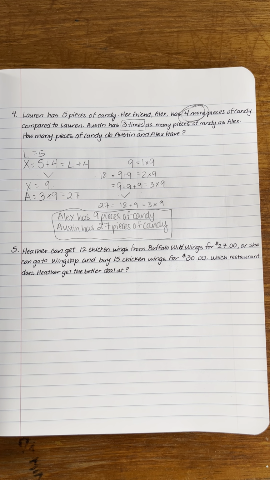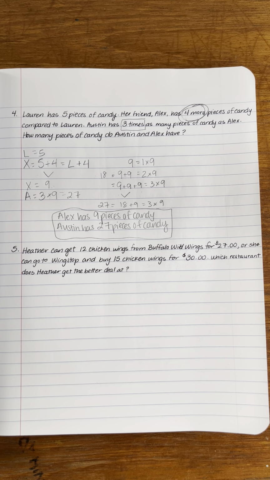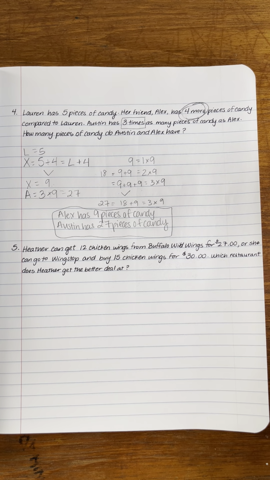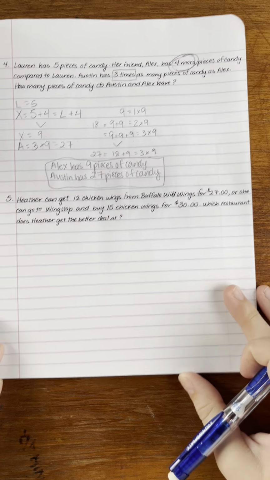Hey guys, so this is going to be the last part for the word problem section for right now. We're going to go over problem 5, and we're just going to tackle it today. And if you guys have any questions, of course, you can let me know. But yeah, let's start by reading problem 5.